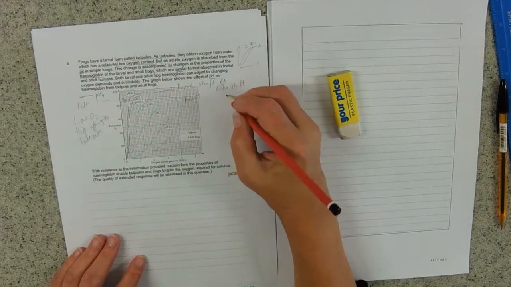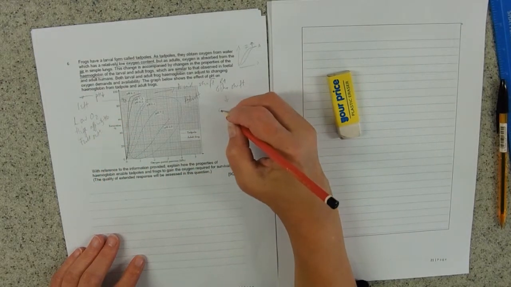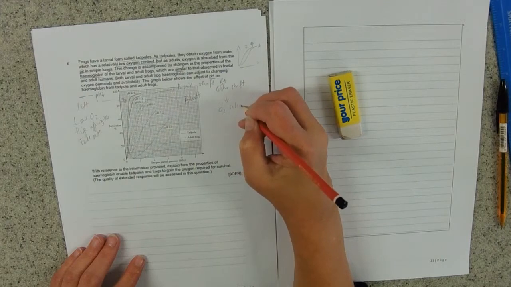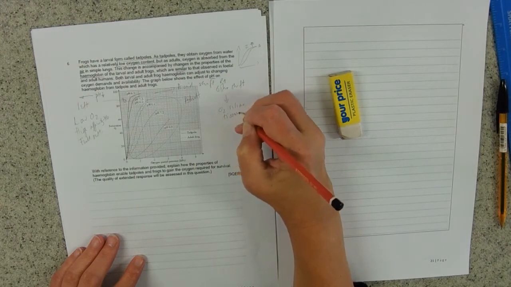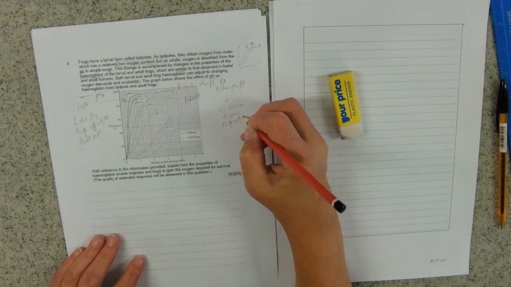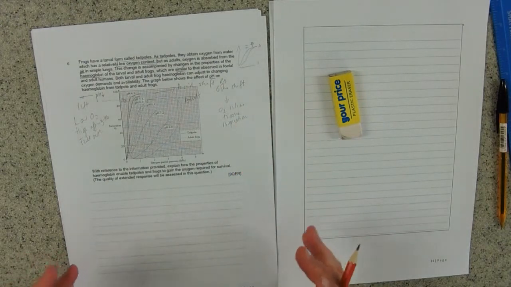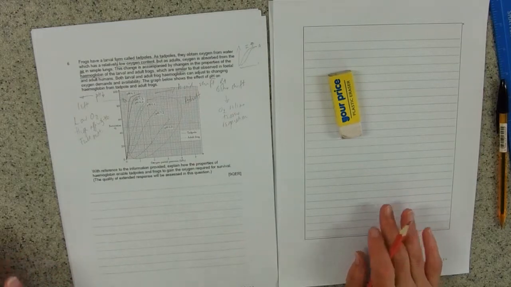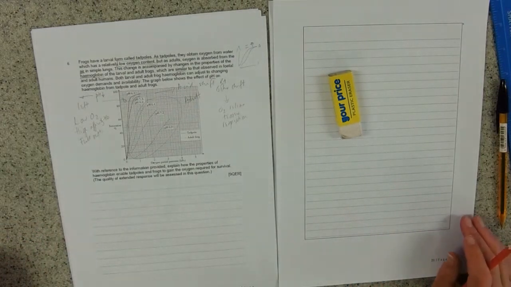And here Bohr shift is about oxygen release, tissues and respiration. That's what that shift to the right is about. So they're all things that I think should probably be in my answer. That's before I've looked at the question.